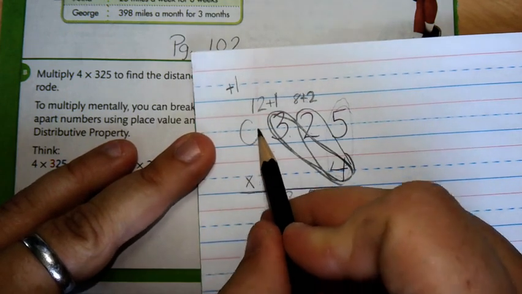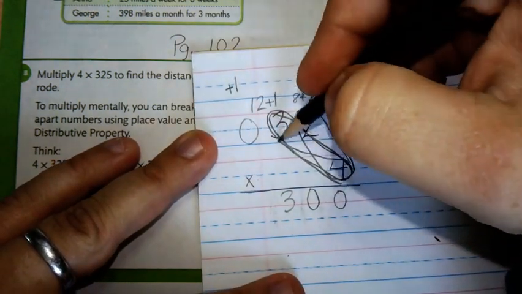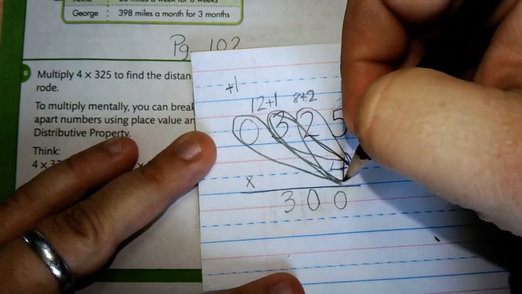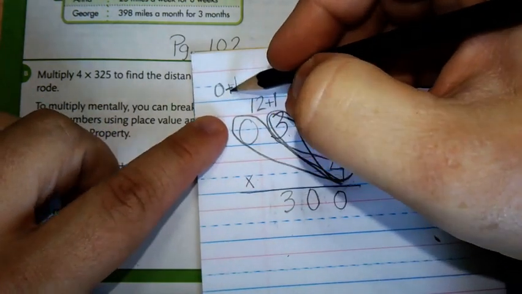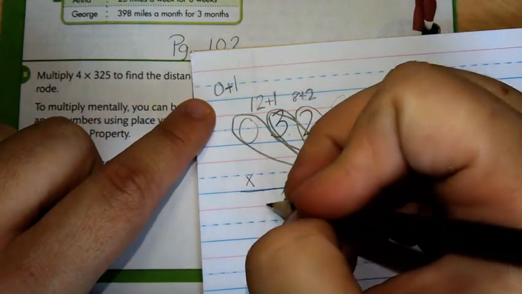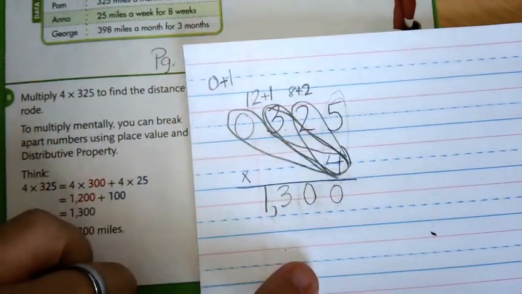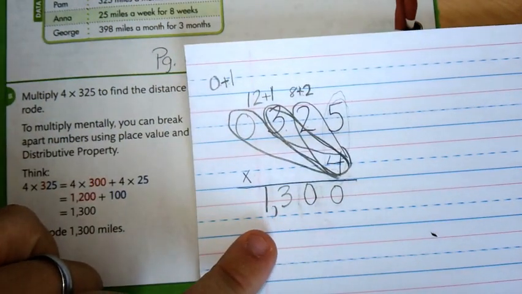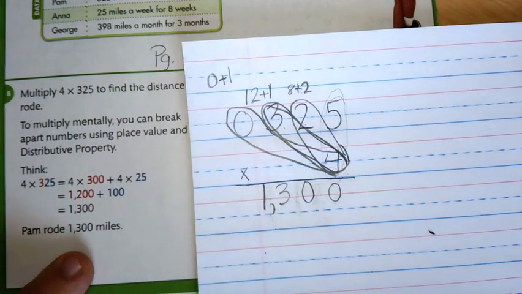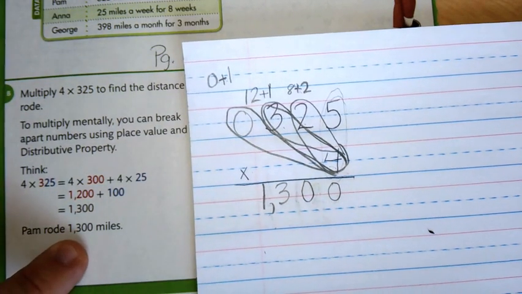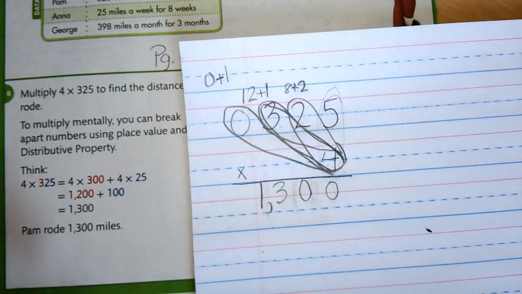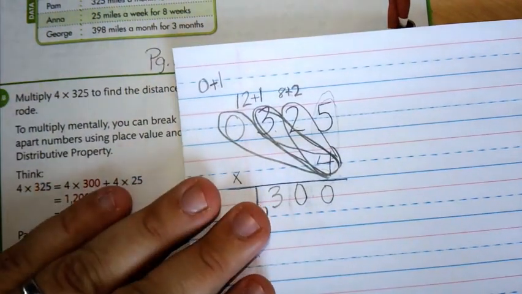So if I actually put one of those zeros and said, well, what's 4 times 0? 4 times 0 is 0. 0 plus 1 is 1. So my answer is 1,300 miles. And that's what they got here too. Pam rode 1,300 miles. All right. This is our traditional way.